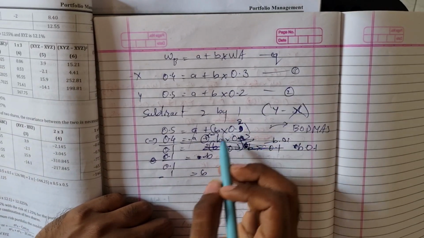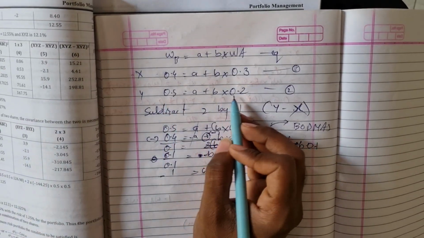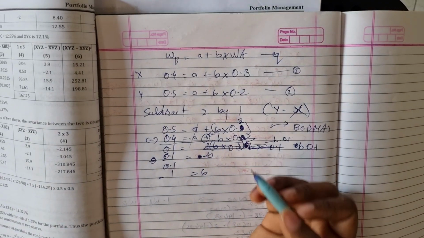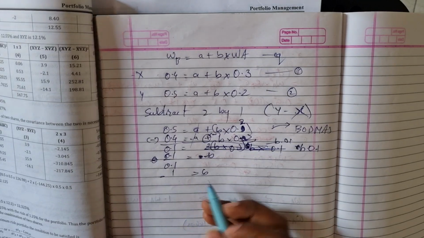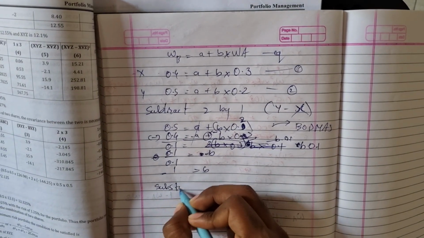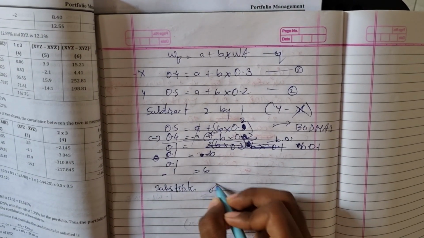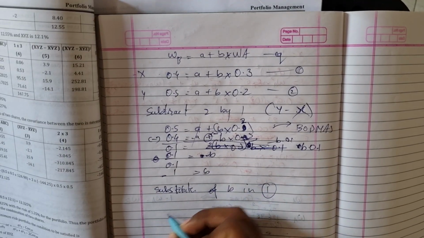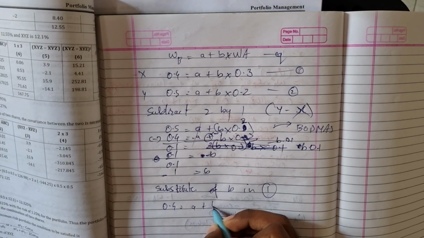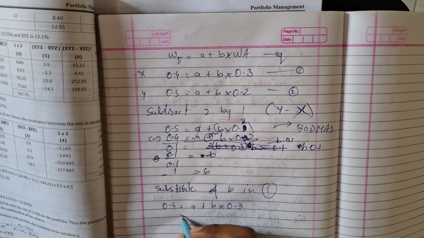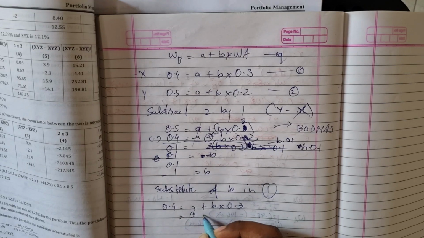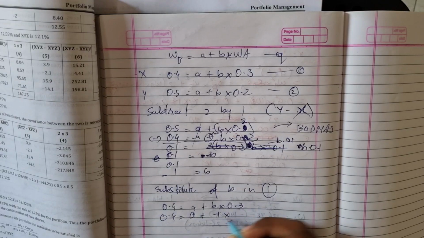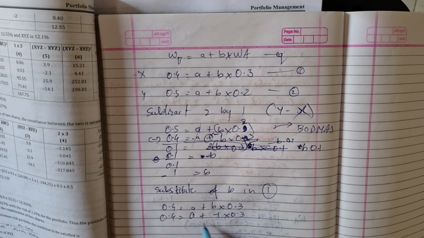Okay, so here 0.5 A plus B is 0.2 and here 0.4 A plus B is equal to 0.3. That's why the B's value is coming -1. Now we'll substitute in any of the equations. Substitute B in 1. Okay, I'll put it in 1. 0.4 is equal to A plus B into 0.3. I will substitute B for A plus -1 into 0.3.